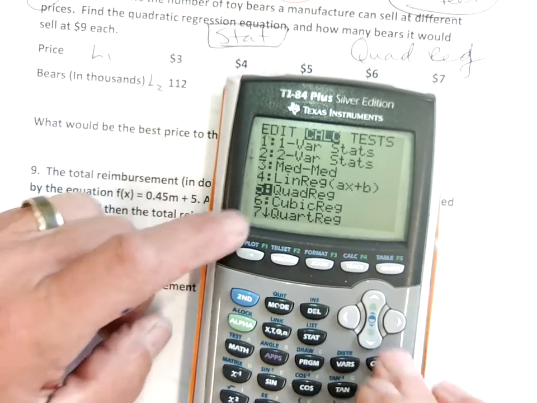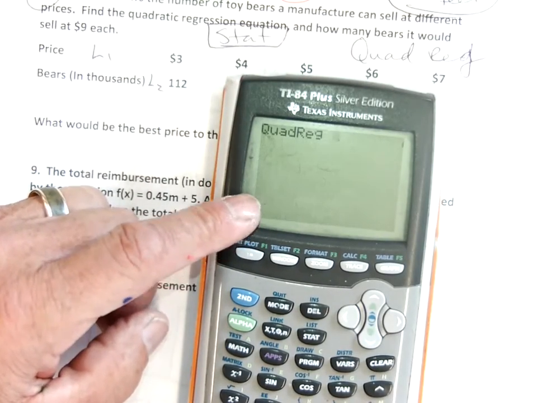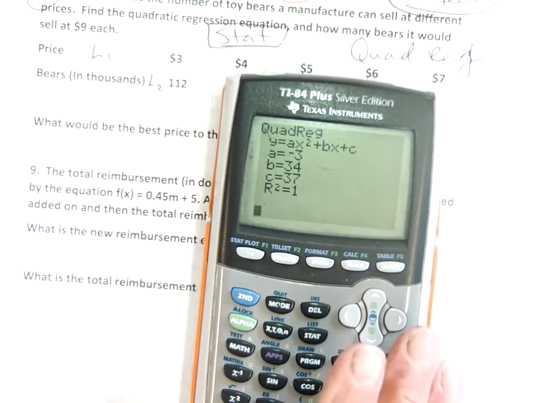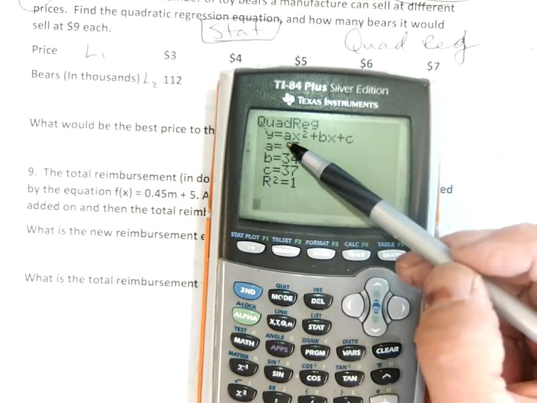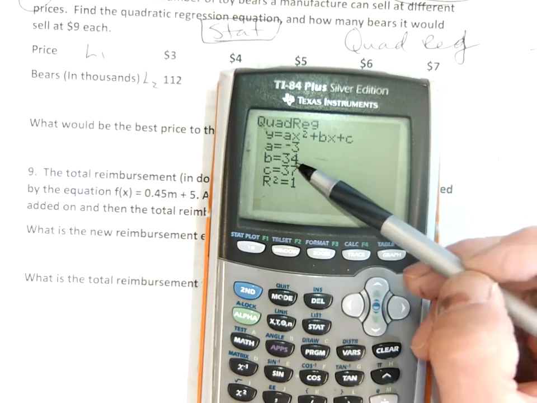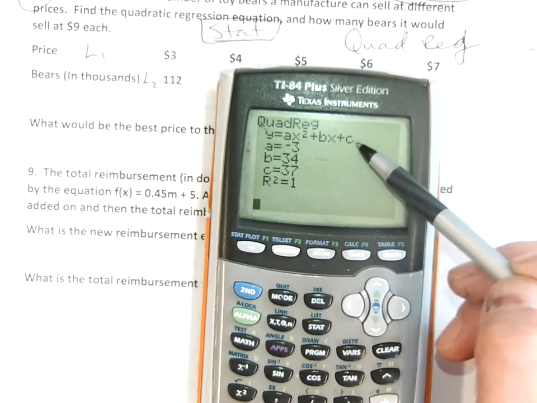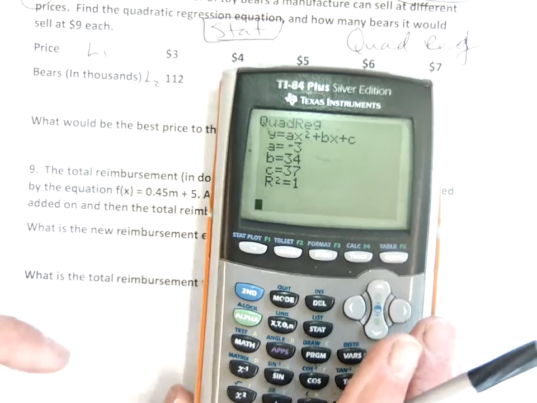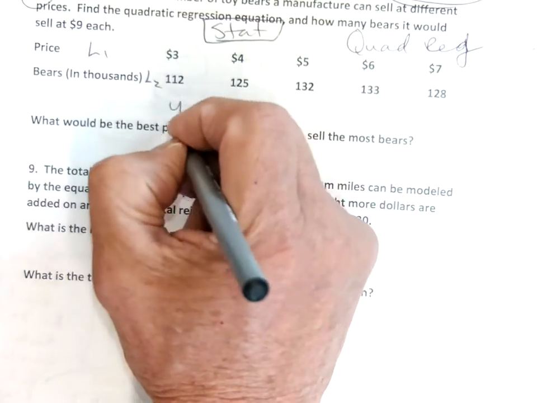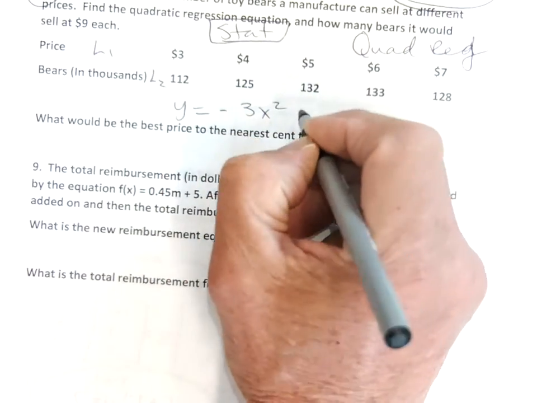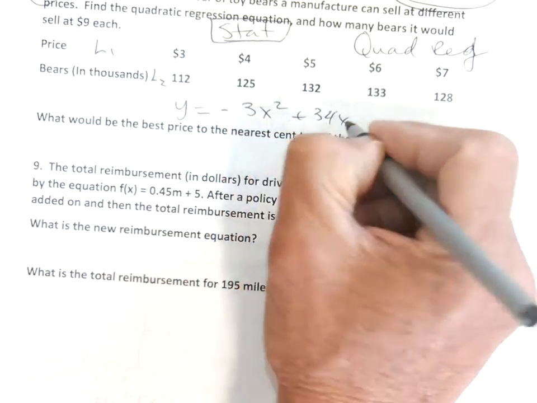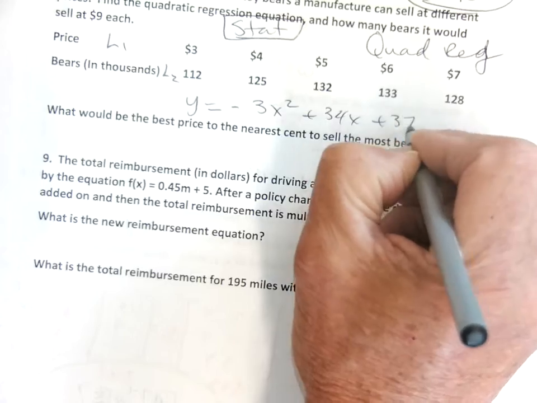Here's my answer. There's A, B, and C, which go here: A, x squared, 34x plus 37. So my equation would be y equals negative 3x squared plus 34x plus 37.